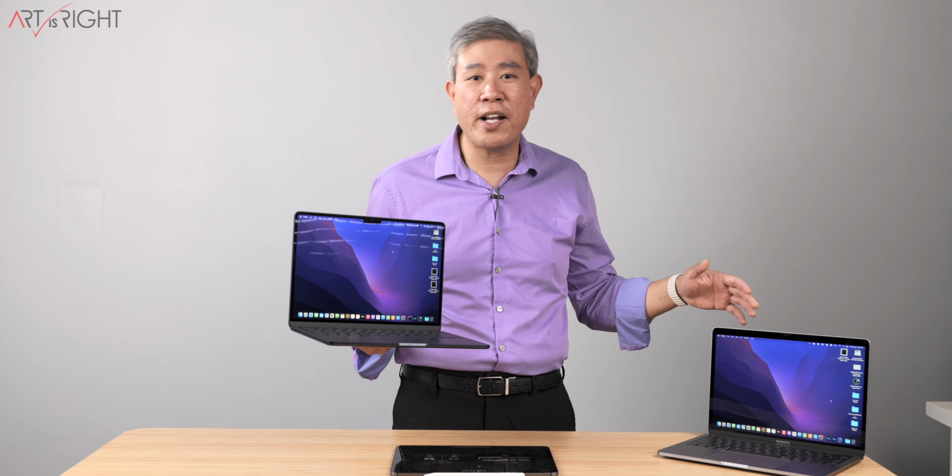This is the MacBook Air M2 with 24 gigabytes of memory, all maxed out. We're going to compare this machine's performance with a 13-inch MacBook Pro M2 with 24 gigabytes of memory as well, and see how they perform against each other, active versus passive cooling.